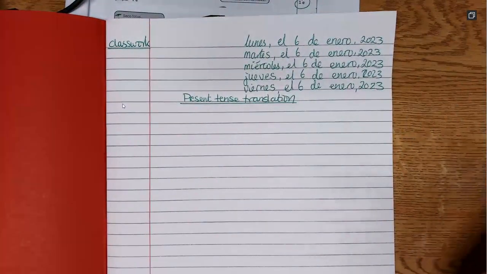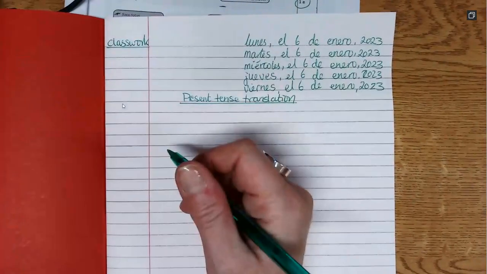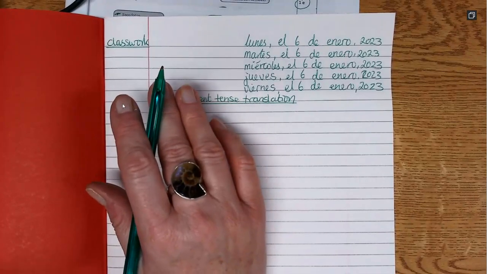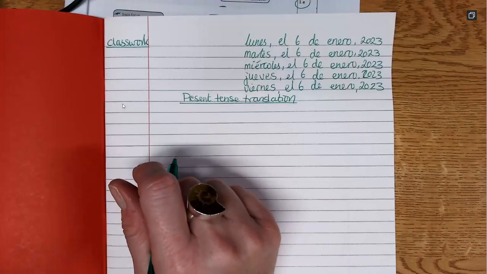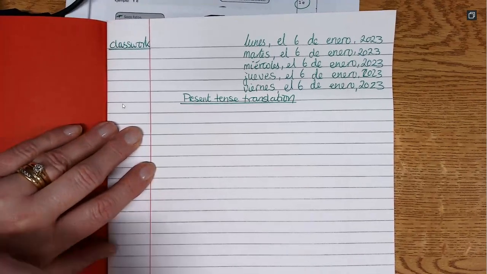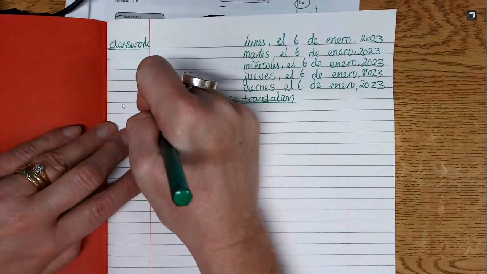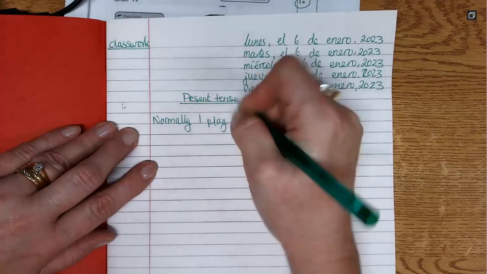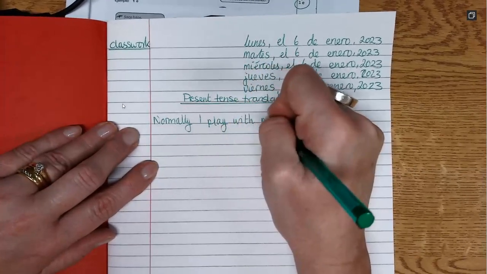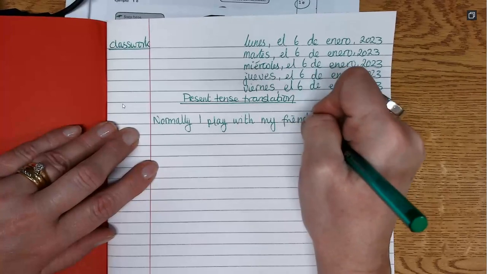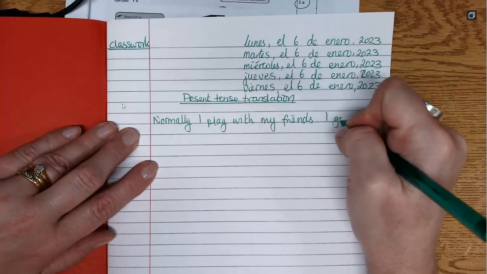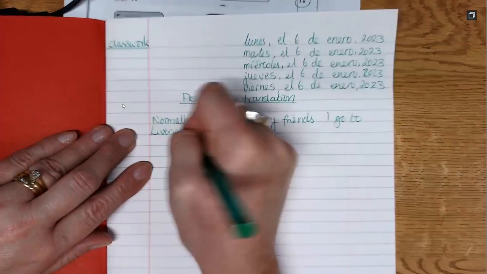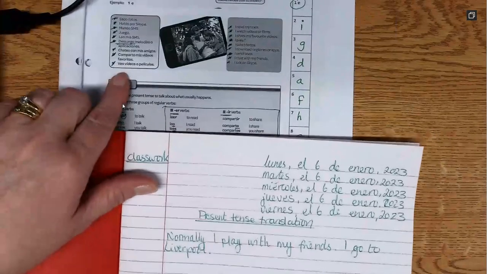Okay? So in English, you are going to write, and you can use all of the information that you've got in your old booklet to do this, okay? This is not a test, so please use that booklet, flick back and forth, use the vocab lists at the back, and you are allowed to talk about it as well. So we've got normally, I play with my friends. Right, I go to Liverpool.